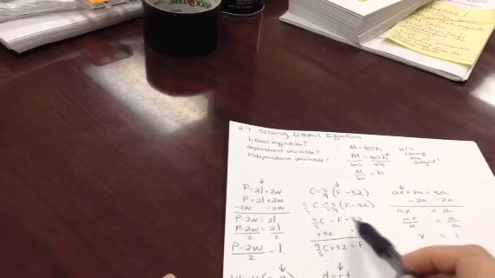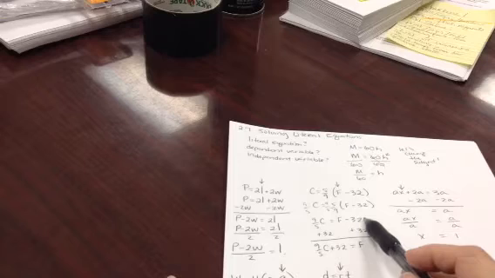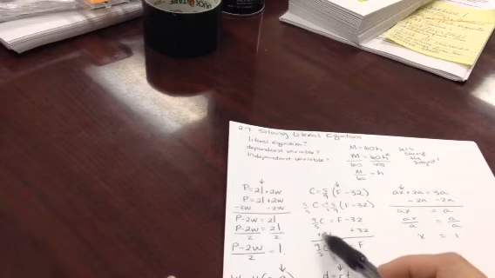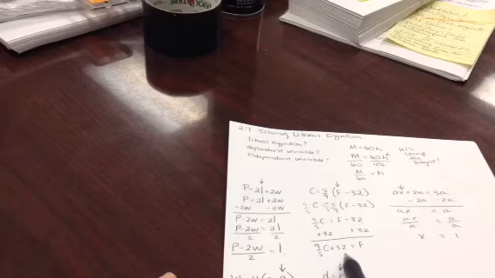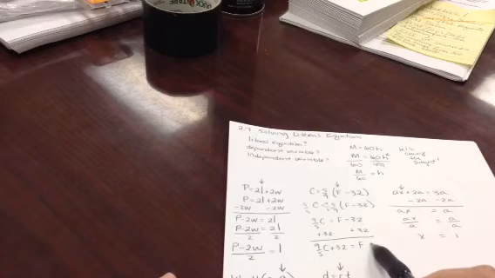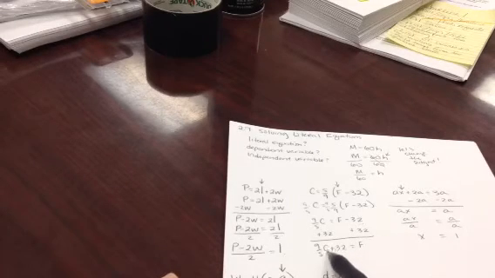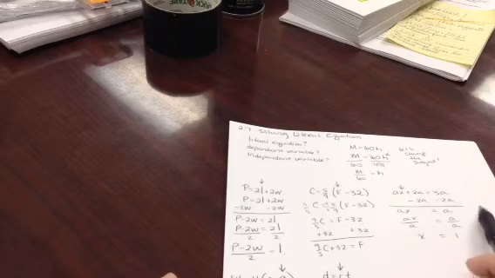And so all we need to do now is get rid of our minus 32, so we add 32 to both sides. So on the left we have 9/5 C plus 32 is equal to F. That's the formula for finding Fahrenheit. F is now our dependent variable and C is now our independent variable.